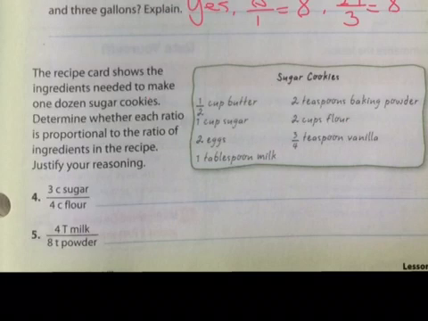Okay, it looks like we have another recipe here, sugar cookies. The recipe card shows the ingredients needed to make 1 dozen sugar cookies. Determine whether each ratio is proportional to the ratio of ingredients in the recipe. Justify your reasoning. Okay, so it looks like we have 3 cups of sugar and 4 cups of flour. What we've done is we have the original recipe here, and now we're trying to increase it. So here we have 3 cups of sugar to 4 cups of flour.